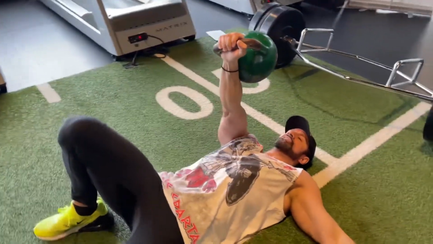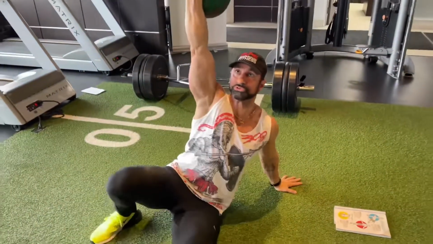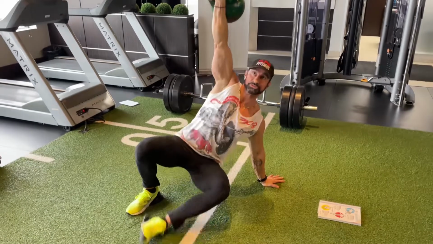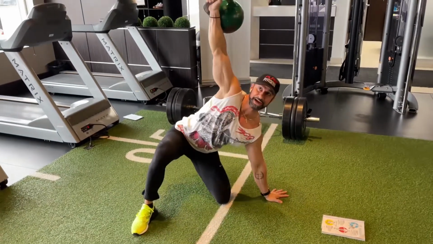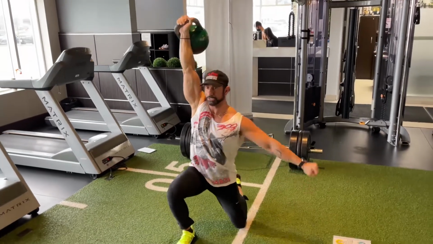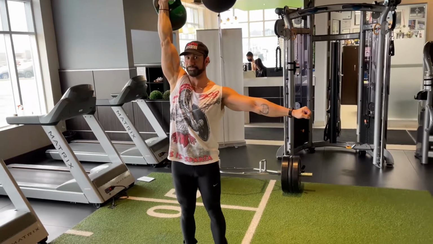Now from this position, I'm gonna come 1, okay, arms are straight, shoulder to shoulder. 2, foot goes back. 3, I'm gonna stand right back up. Okay, I'm gonna go right back down now. So my left leg goes down.